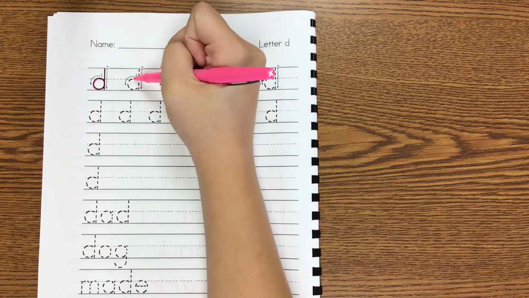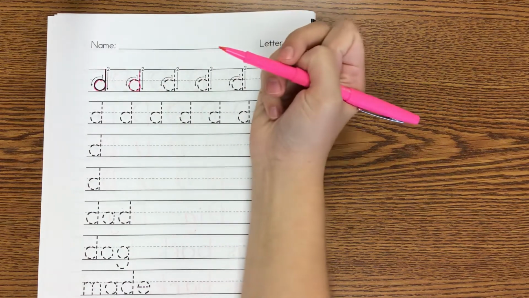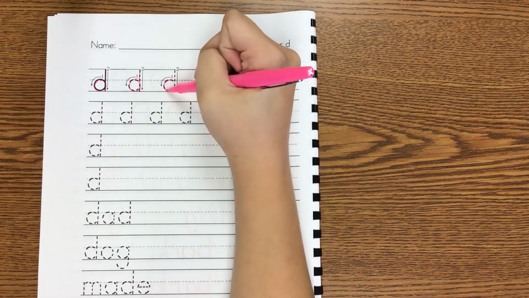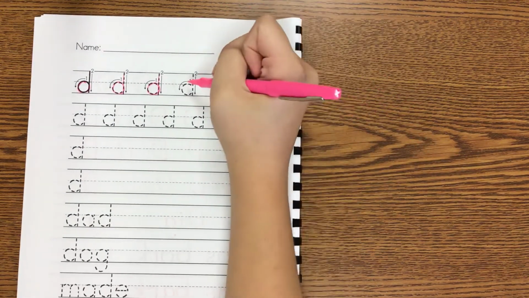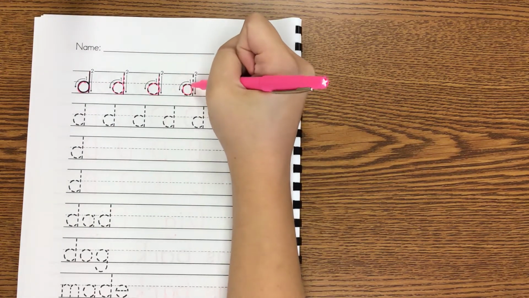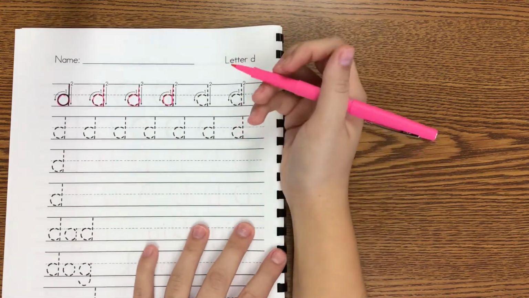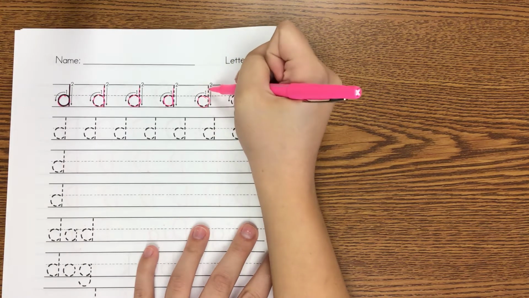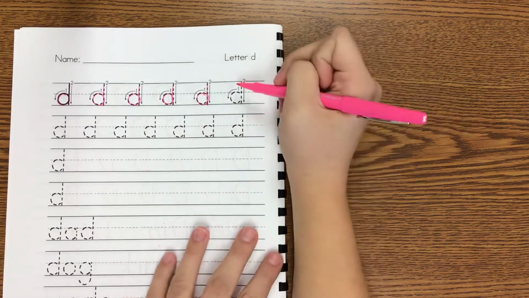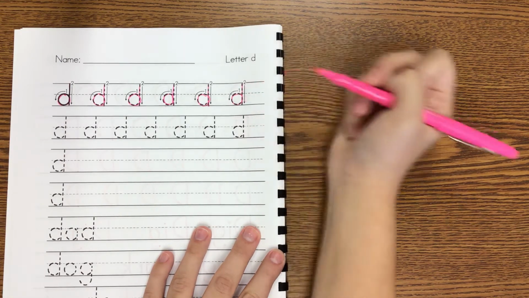Let's trace. We're going to make a ball, then a tall man. A ball, and then a tall man. Trace on the dotted lines. A ball, and a tall man, and a ball, and a tall man.